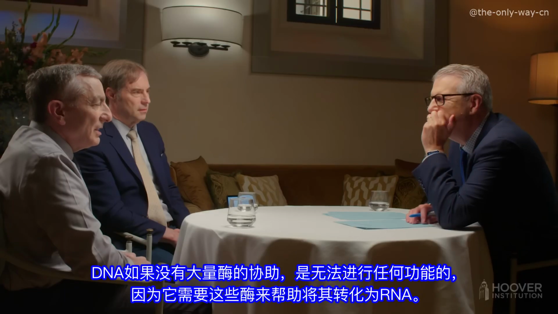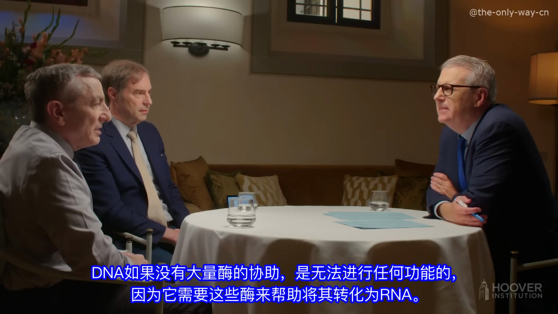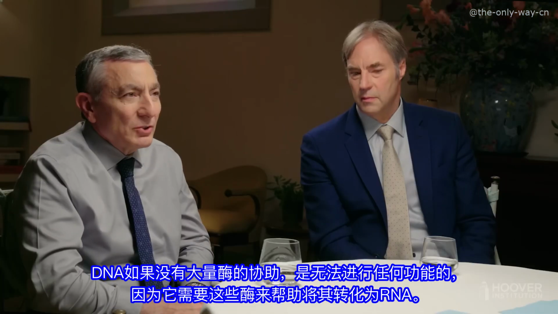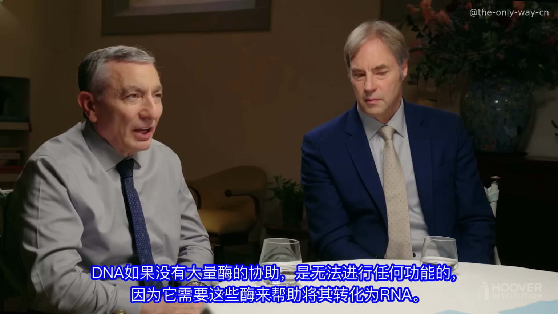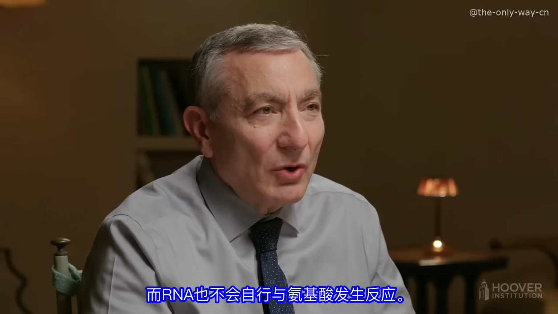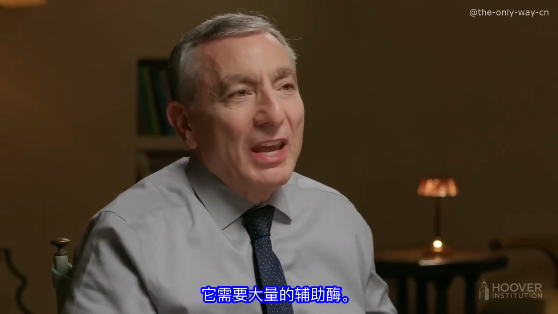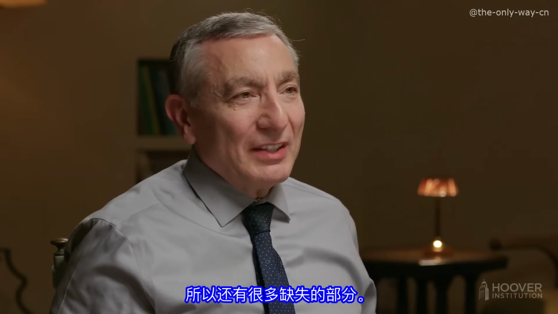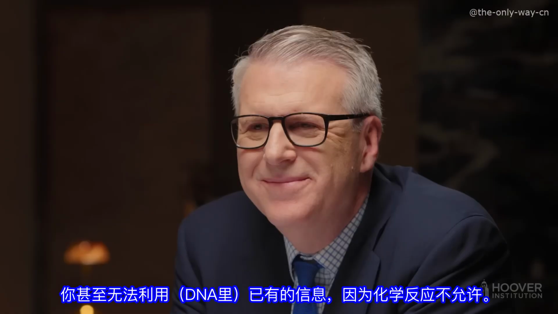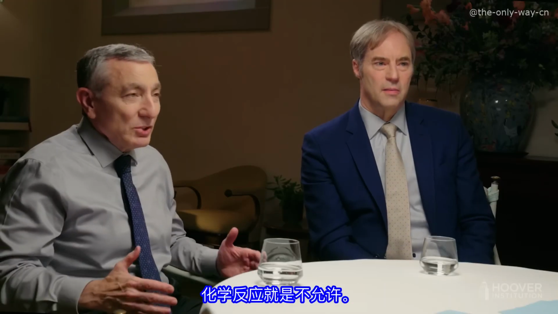You want DNA. DNA isn't going to do anything unless it has lots of enzymes supporting it from around so that it can help to translate it to RNA. And RNA isn't going to just start reacting with amino acids on its own. It needs all sorts of support enzymes. So there's all these pieces that are missing. You don't even get to take advantage of the information that's there because the chemistry doesn't let you. The chemistry just doesn't let you.